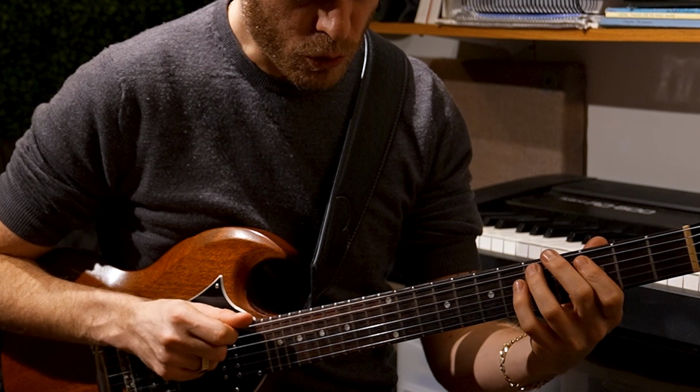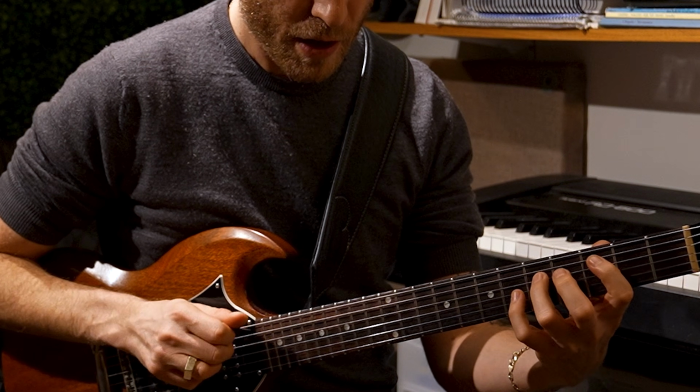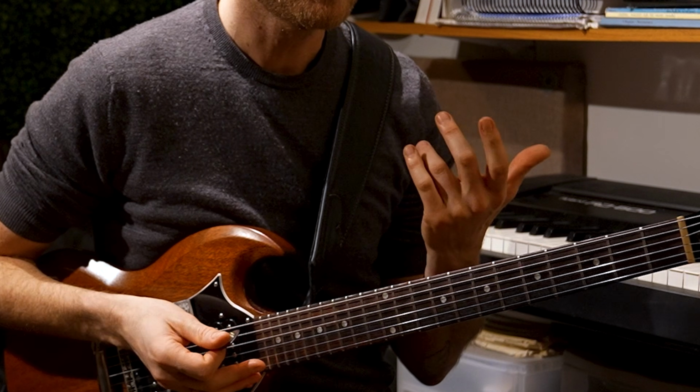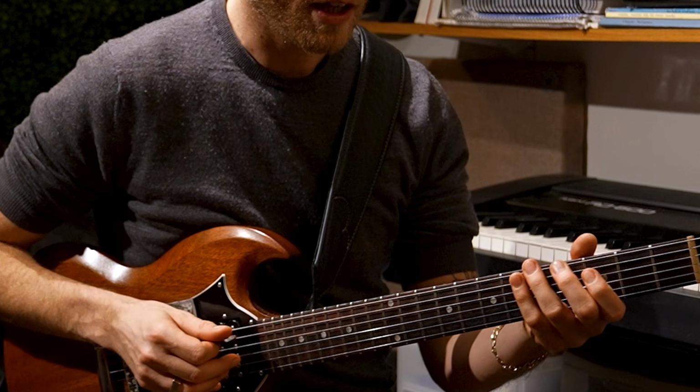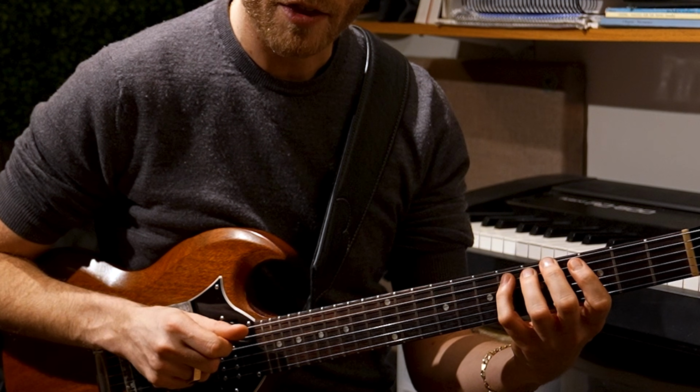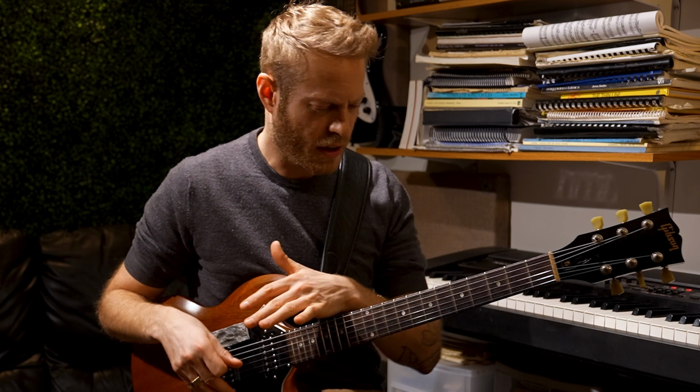So 1, 2, flat 3, 4, 5, flat 6, flat 7, 1. Let's hear how it's different comparing to the major scale. So we have 1, 2, 3, comparing 1, 2, flat 3. Right? So whenever I'm not sure, I'm not hearing something in a clear way, I'm trying to compare. And I'm not trying to do everything at the same time. I'm not trying to do everything, all the position.